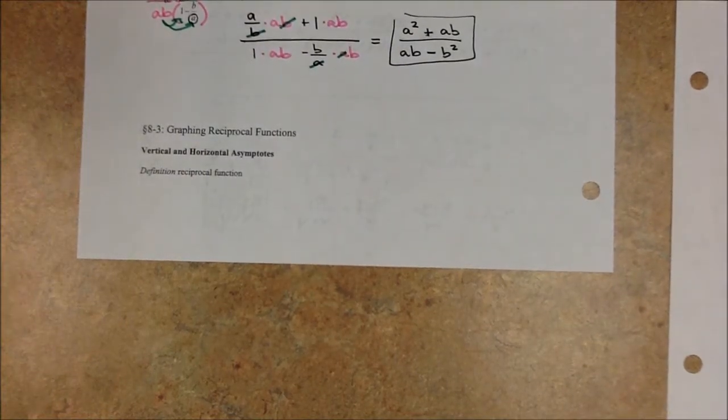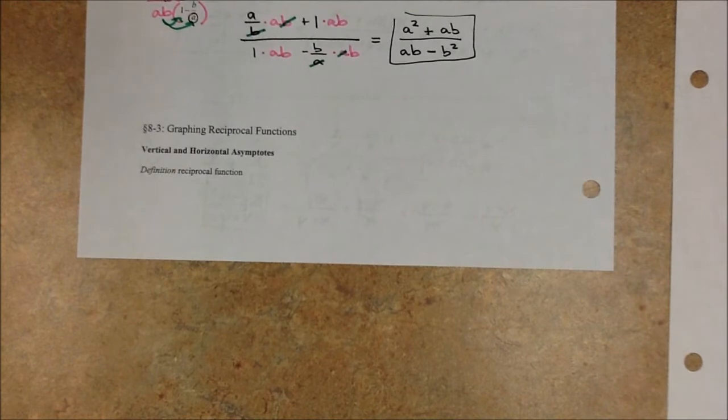In this lesson 8.3, we're going to be graphing what we call reciprocal functions. We've been working on rational expressions, things like that. In the next section, we're going to be graphing any old rational function, but we're starting you off with step one, which is the easiest type of rational function, so we can get used to it.